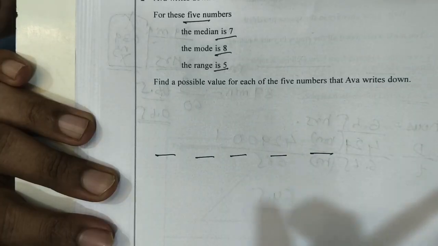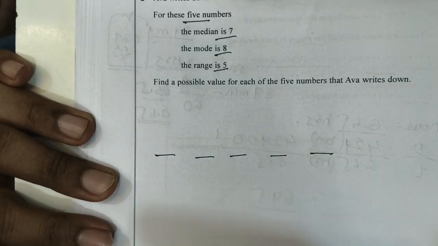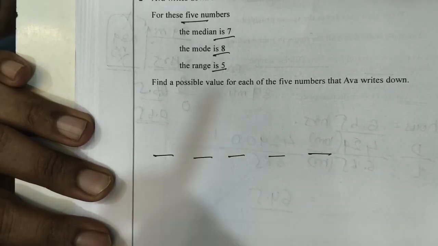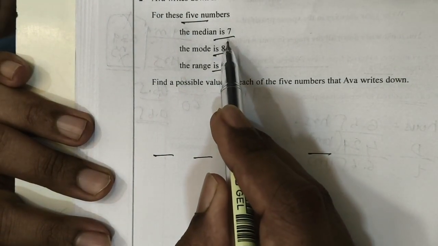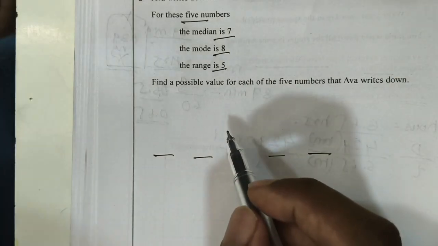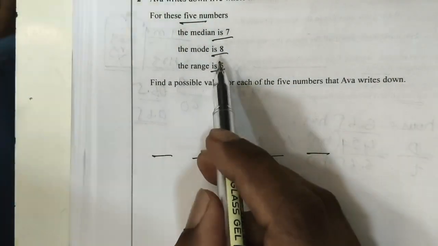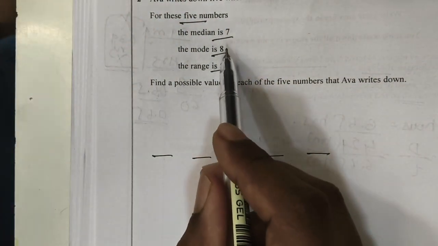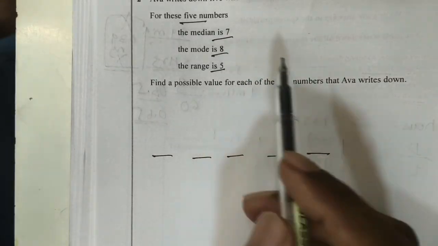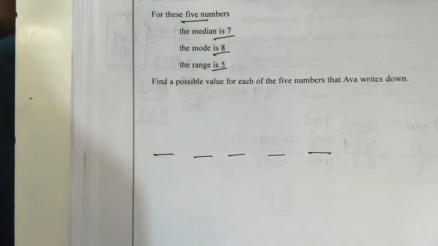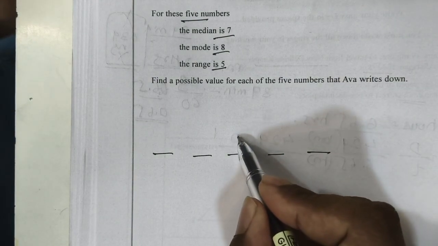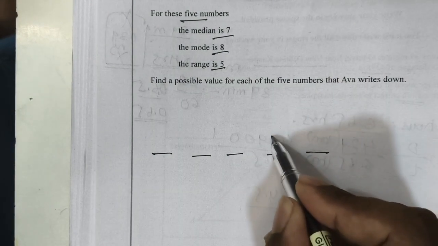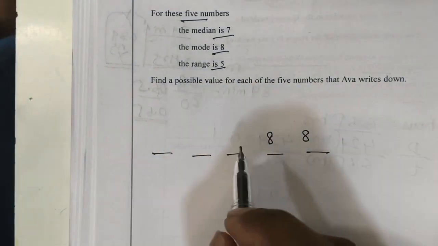Mode is 8, it means the number which appears the maximum number of times is called the mode. Now mode is 8 and median is 7. It obviously means that there are certain numbers which are definitely less than 8. For example, if 8 is the mode, I can write 8, 8.